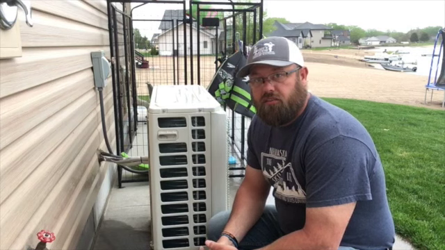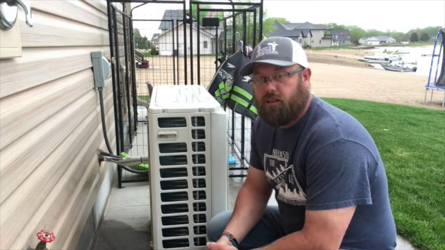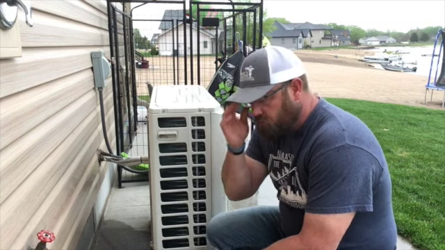So here's a little air conditioner that I use to heat and cool my shop. It's called a mini split heat pump. Okay, so it'll do both heat and cool, but does the same thing just in reverse. We'll talk about both of them.